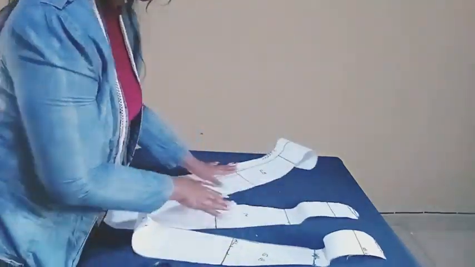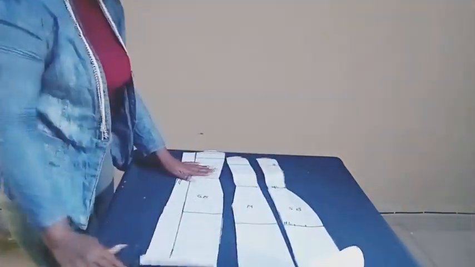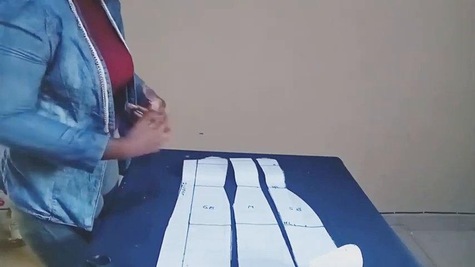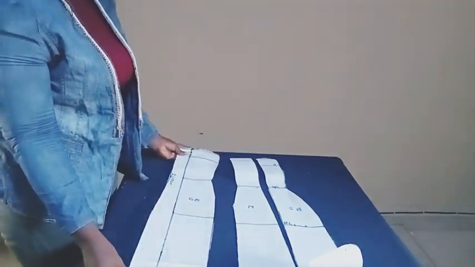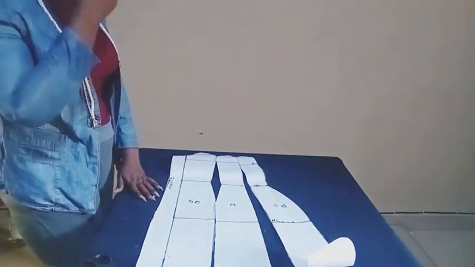So add extra paper and connect from your waist to your dress length by adding 1 to 1.5 inches or more for the flare for the panel. Then for a plus size, you can use 2 inches. So afterwards, you add another half inch for joining. So once you join all your panels for the front and the back dress.